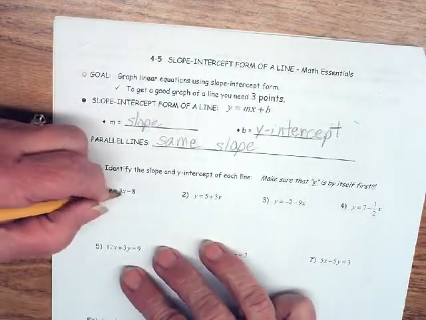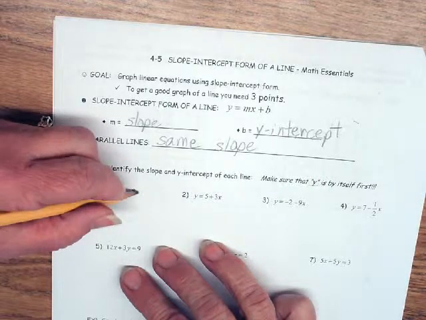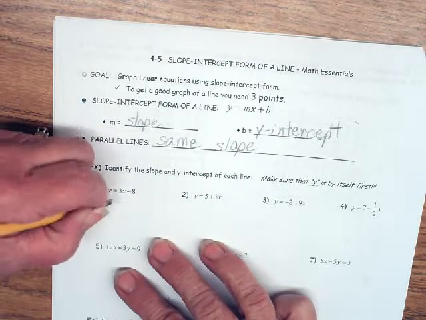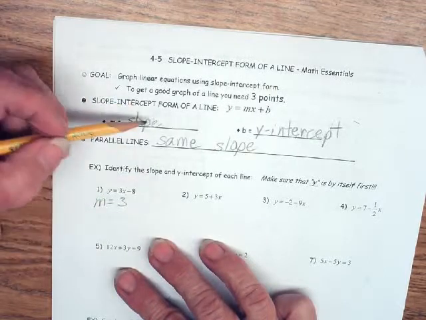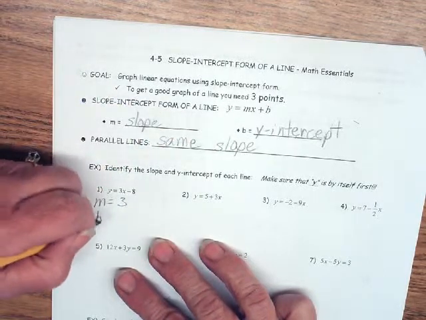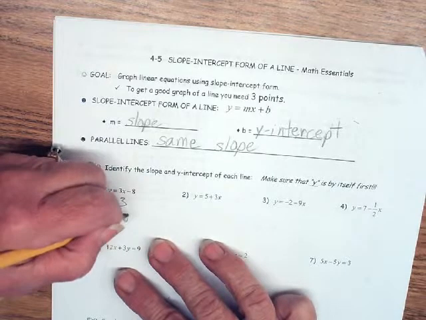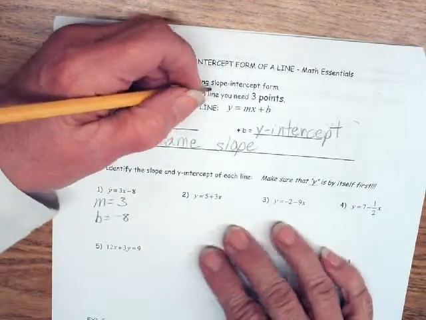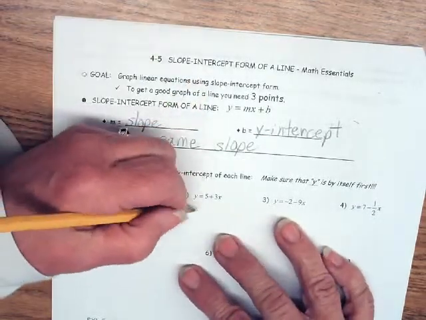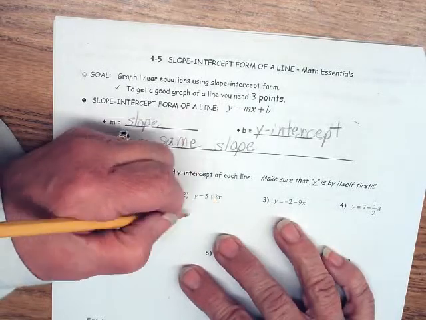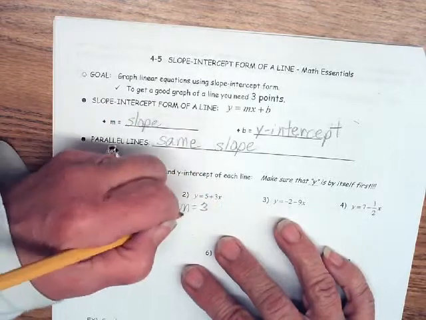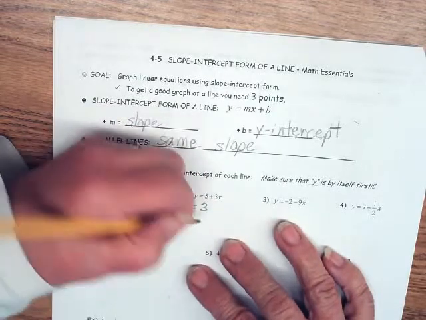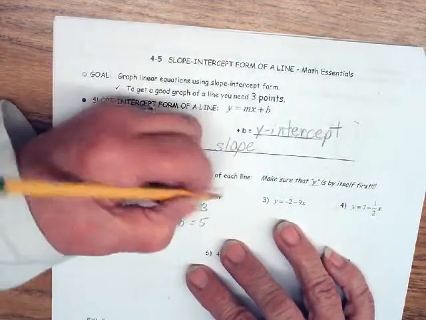Number 1 says that y equals 3x minus 8, which means that the slope is 3. To get from one point to the next, you go up 3 and over 1. The y-intercept is at negative 8. That's where it crosses the y-axis. On number 2, the number we are multiplying the x by is 3, which tells us that the slope is 3, and that the y-intercept then is 5. That's where it crosses the y-axis.